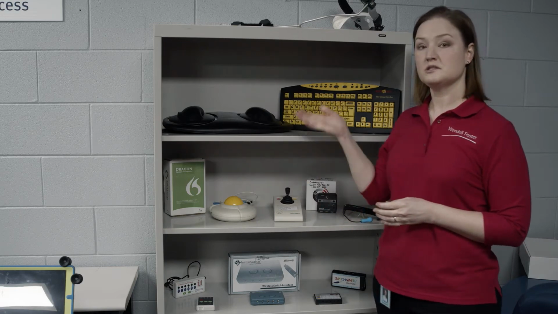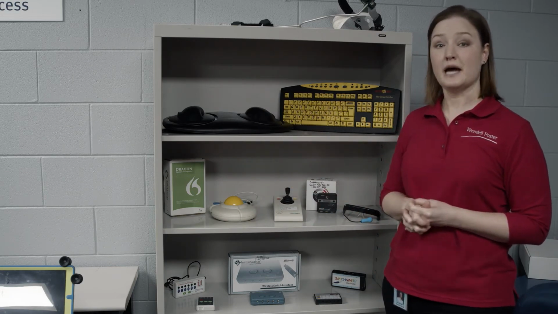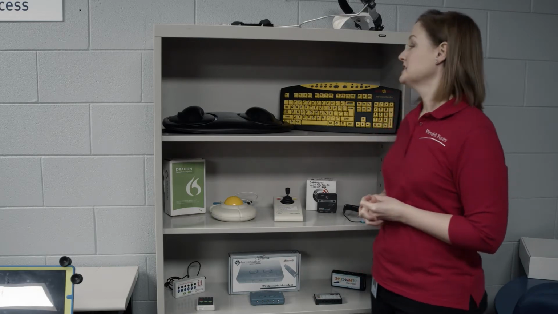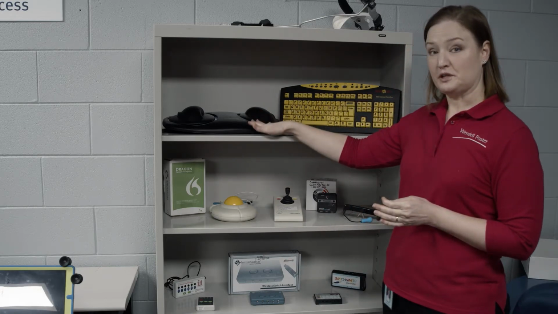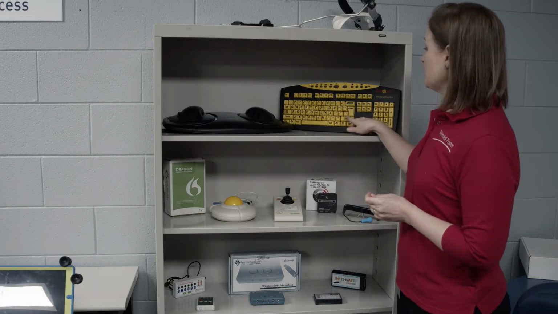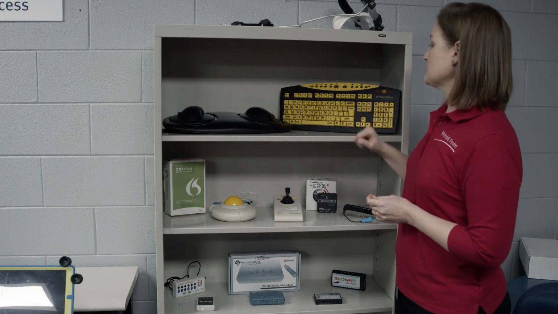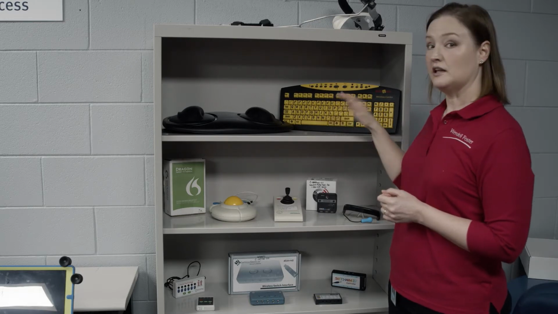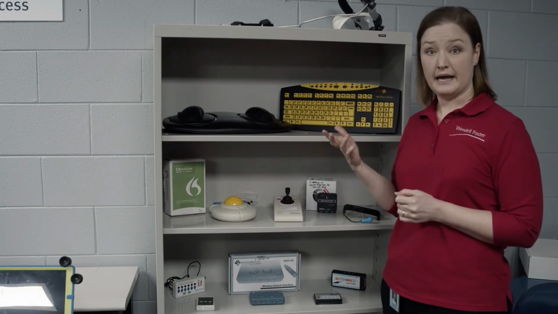So here are some options for someone with a disability to access a computer that is easier now than ever before. So here's a couple of different keyboards. This is an example of one with contrasting letters. So someone with a vision impairment might be able to see the black on the yellow better than the typical white on black or black on white.